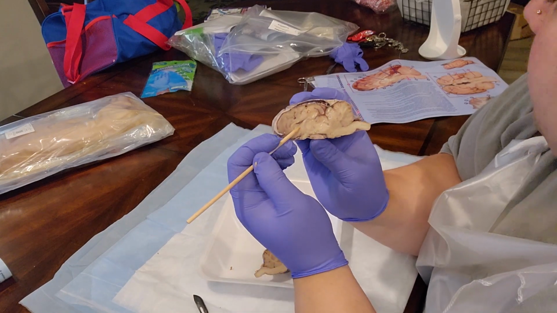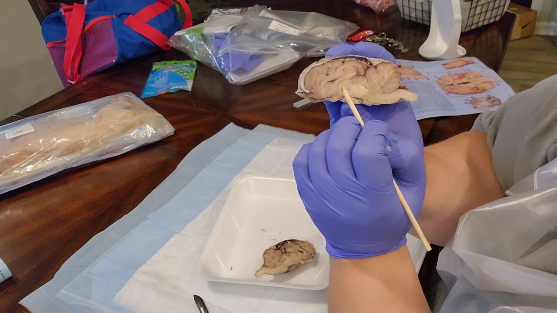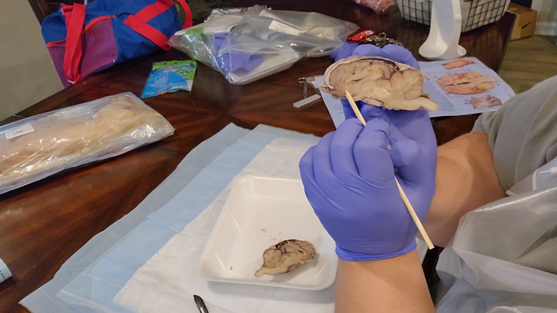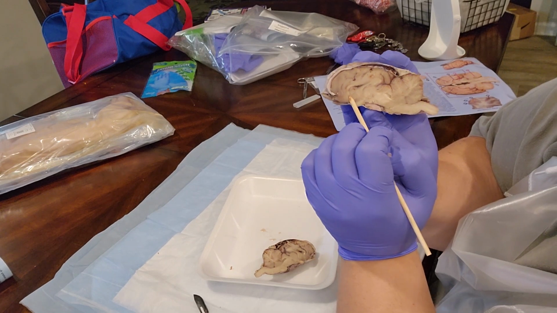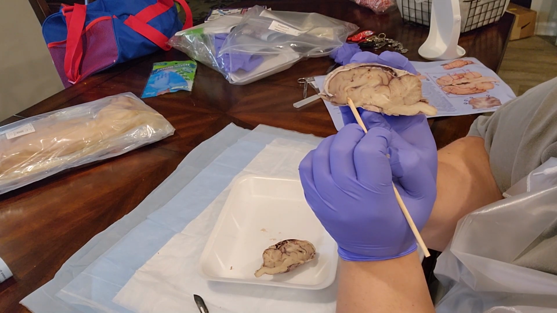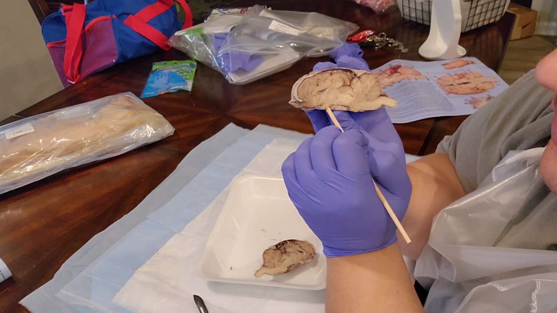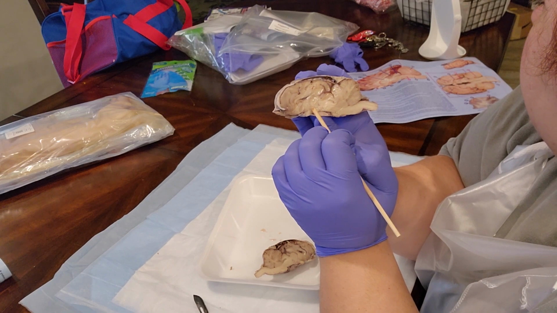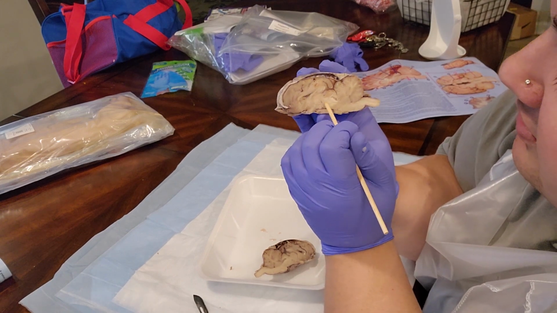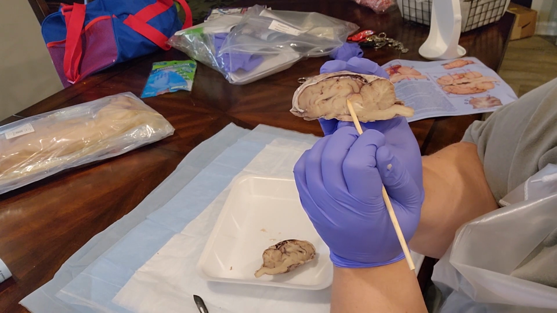Just to the right and up a bit from the optic nerve, we have this right here, which is known as the corpus callosum. And then just to the left and up a bit from the optic nerve, we have this little portion right here, known as the pineal body.